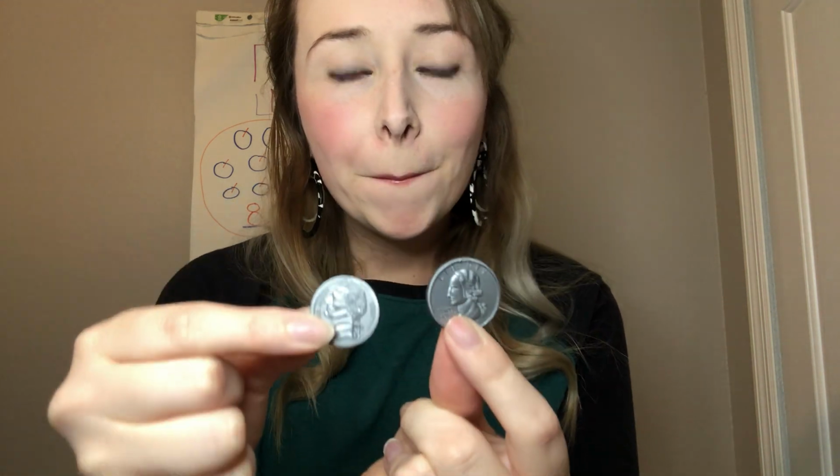So can you tell me which one is bigger? Would you rather have a quarter or a nickel? Which coin is worth more? I'm gonna give you 10 seconds. Which one is worth more? Okay, I hope you said a quarter, because a quarter is worth 25 cents, whereas a nickel is only worth 5 cents. So this could buy you a lot more than 1 nickel. So a 25-cent quarter is worth much more than the 5-cent nickel, okay?